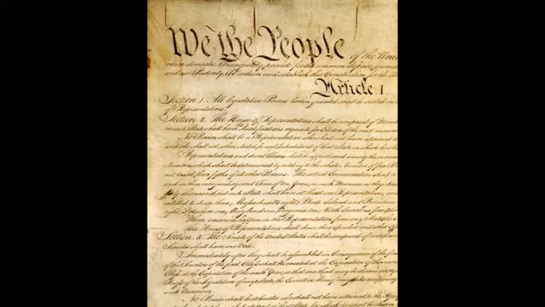He shall have power, by and with the advice and consent of the Senate, to make treaties, provided two thirds of the senators present concur, and he shall nominate, and by and with the advice and consent of the Senate, shall appoint ambassadors, other public ministers and consuls, judges of the Supreme Court, and all other officers of the United States, whose appointments are not herein otherwise provided for, and which shall be established by law.